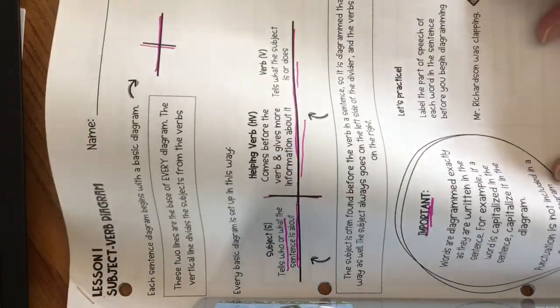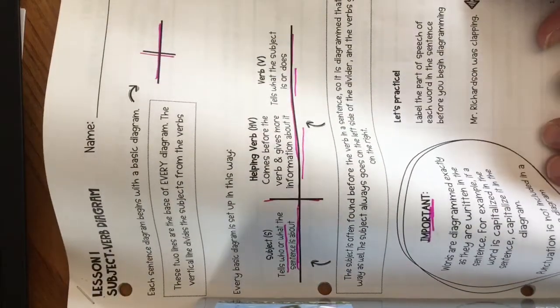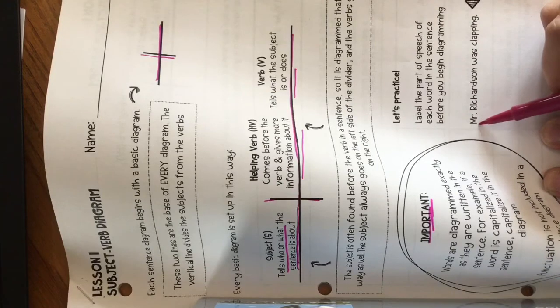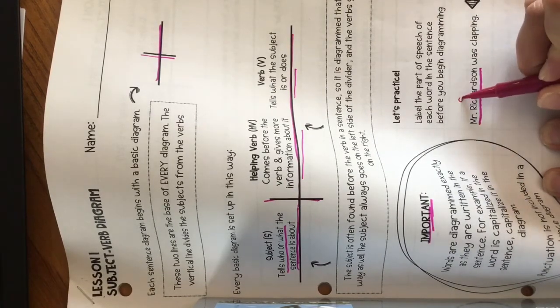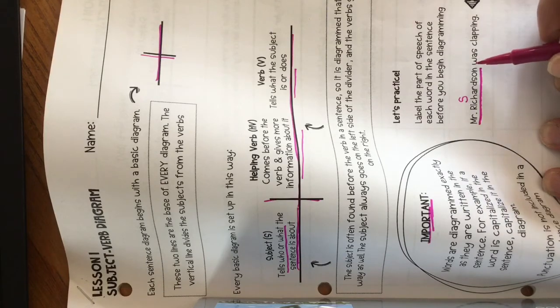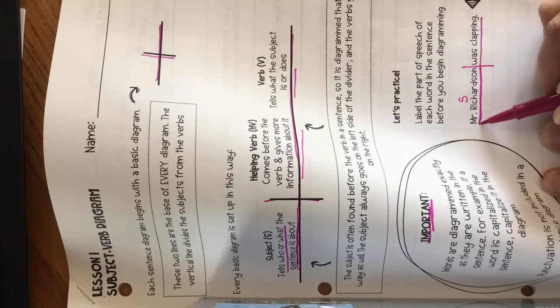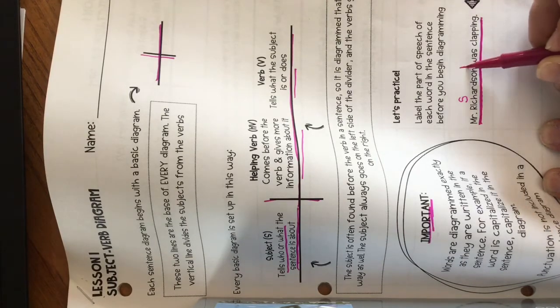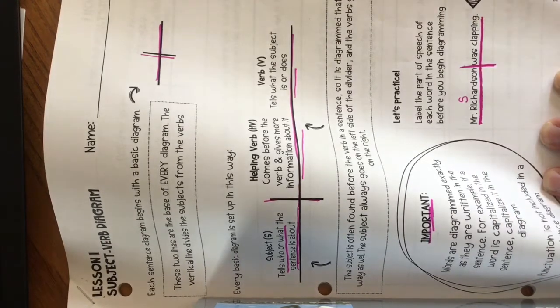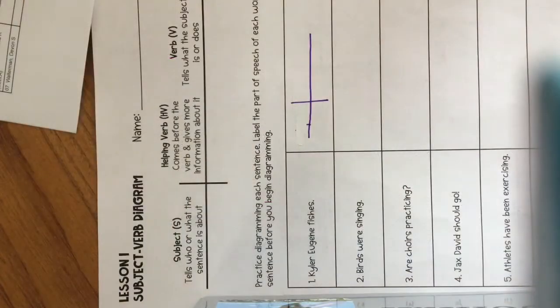Mr. Richardson was clapping. Who or what is the subject about? This is Mr. Richardson, that's our subject. What was Mr. Richardson doing? Was clapping. So our sentence is divided between the subject and the verb, just like the little Schoolhouse Rock video you watched prior to this page. Let's keep going.